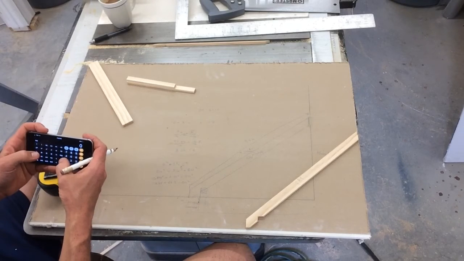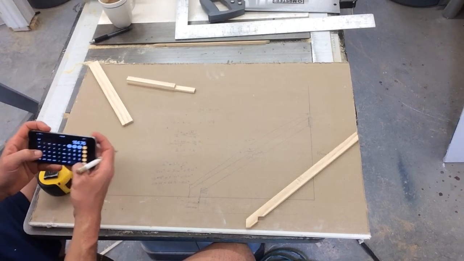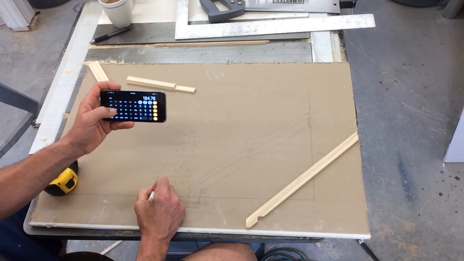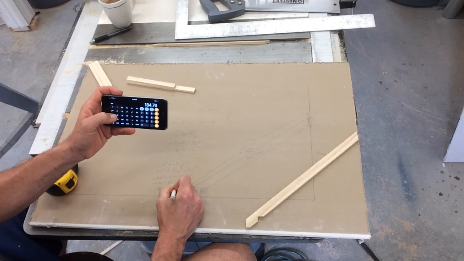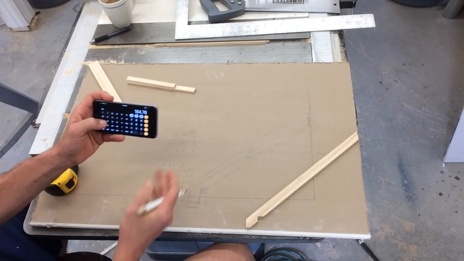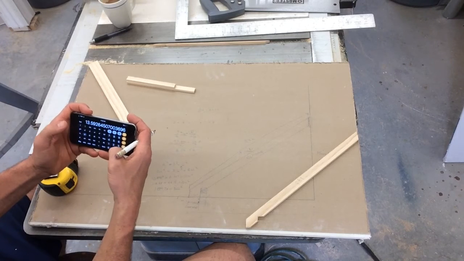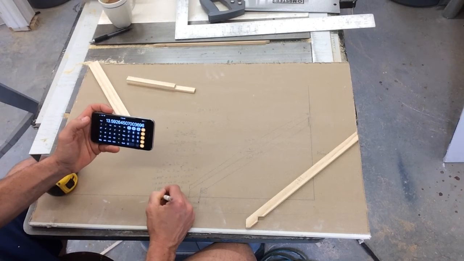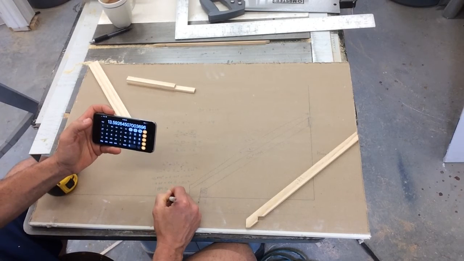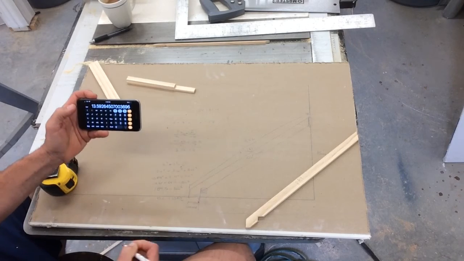So that is 118.26 plus 66.5 equals 184.76 equals rafter line length squared. So we take the square root of that, and that gives us 13.59 is our rafter line length. Rafter line length equals 13.59 inches.